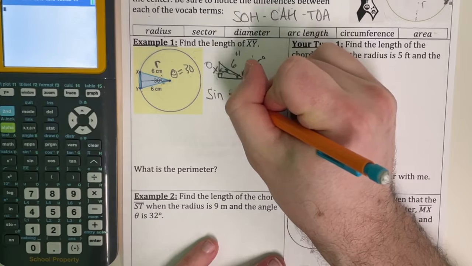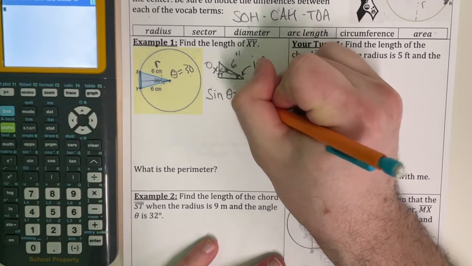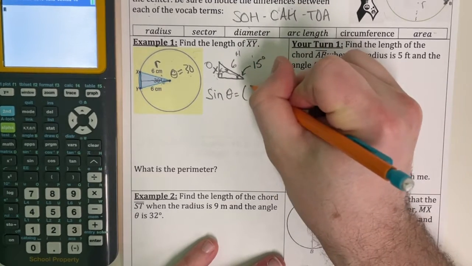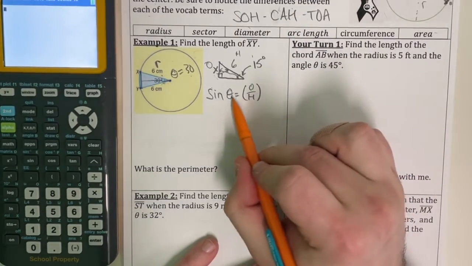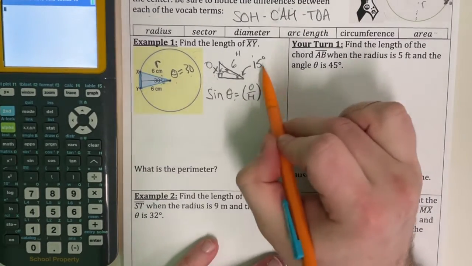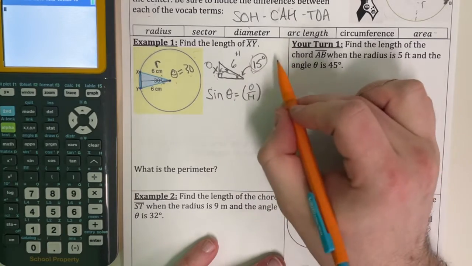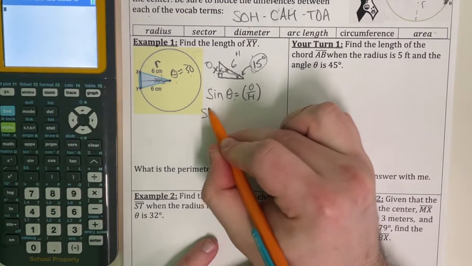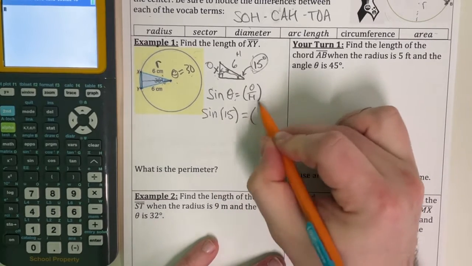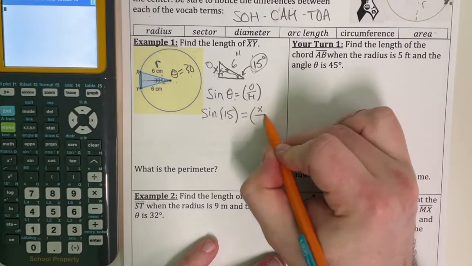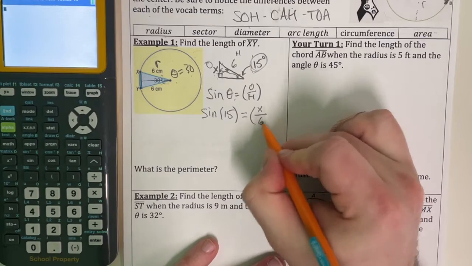Sine of theta is opposite over hypotenuse. Make sure you plug in the right values, though. I'm going to use this 15 degrees. So the sine of 15 degrees is equal to opposite, which is x, over hypotenuse, which is 6.